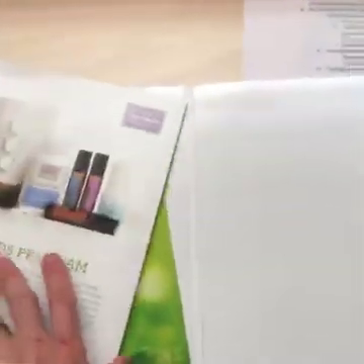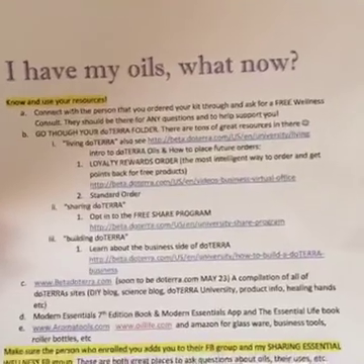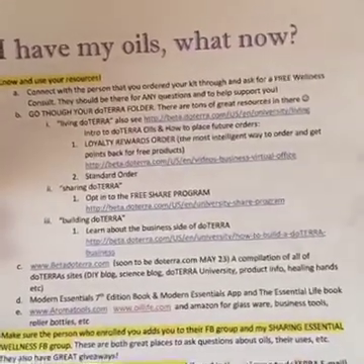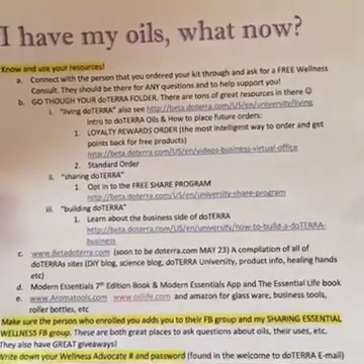Okay, so I'm going to wrap that up. But anyways, that is what came with your kit. And so that's 4 really awesome, useful resources. So let's get back to this piece of paper, which I'm going to post to my group. I have my oils, what now? So you want to know and use your resources. So I just went through that with you about the living doTERRA, the sharing doTERRA, and the building doTERRA.